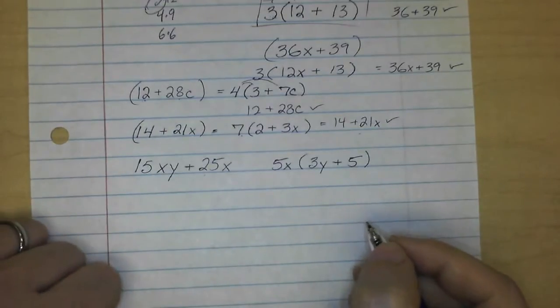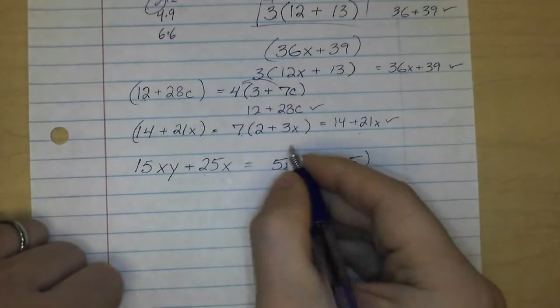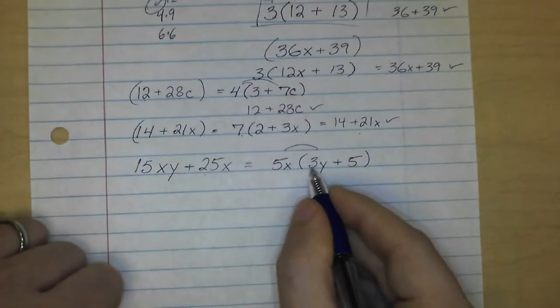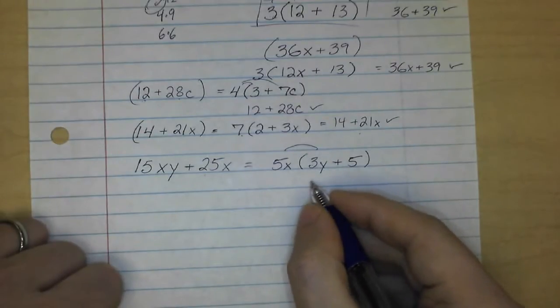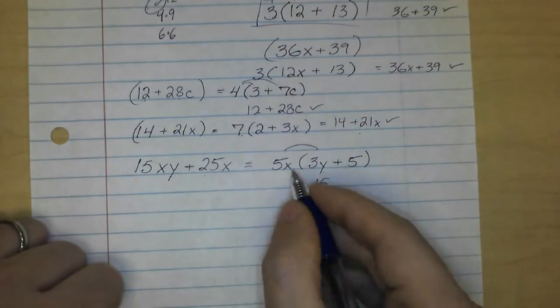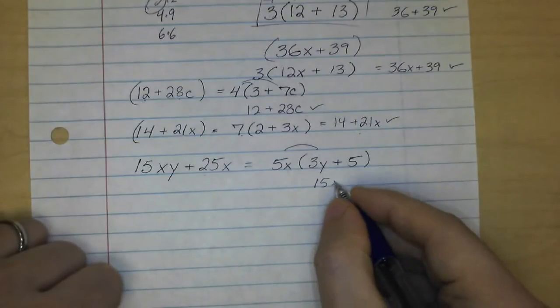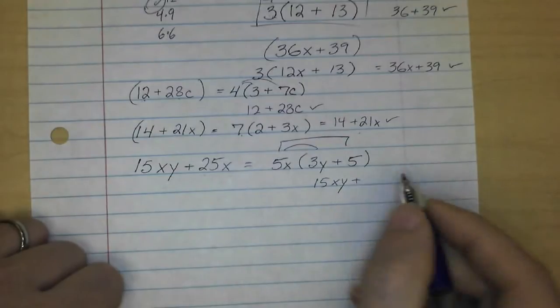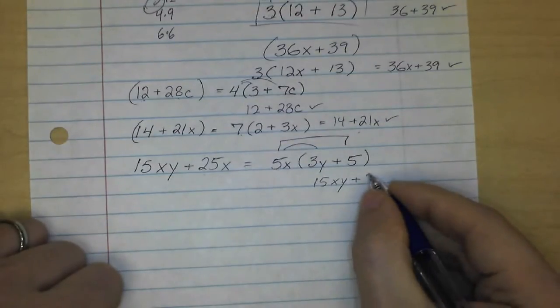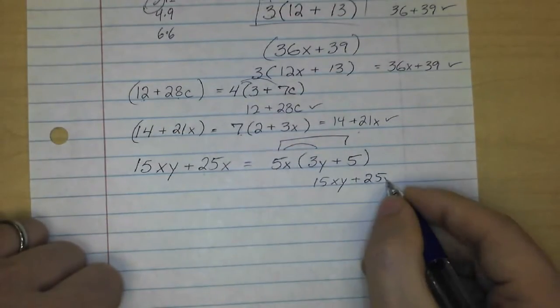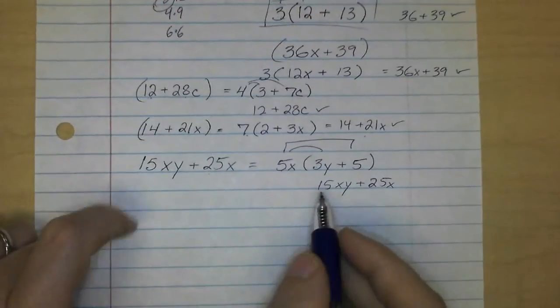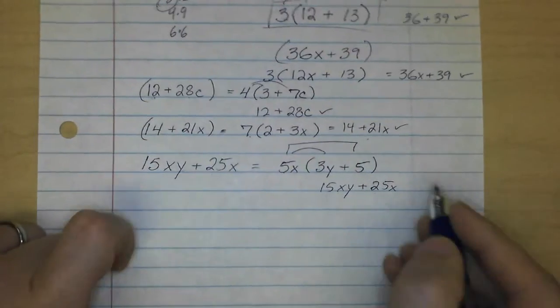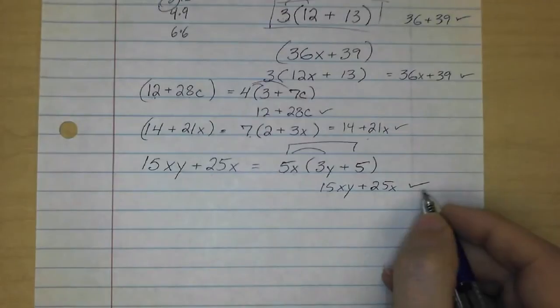Now, let's check this and make sure that our answer is right. Here, we have numbers 5 times 15, or 5 times 3, which is 15, and we have the letters x times y, which is xy. Here, signs are same, so plus 5 times 5 is 25, and we have the x there, so we put the x there. And you can see we have the same thing here, so it checks.